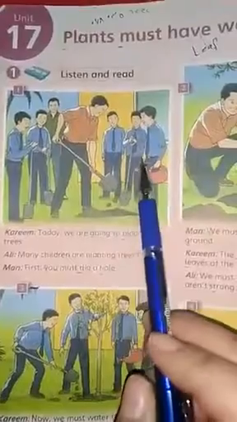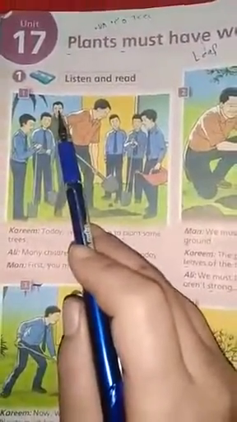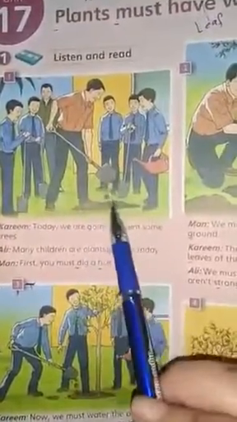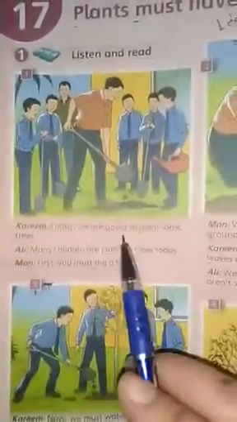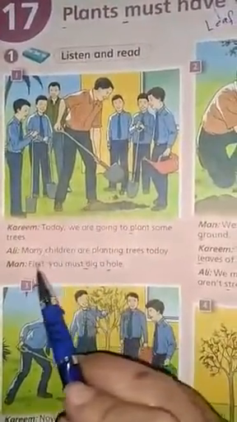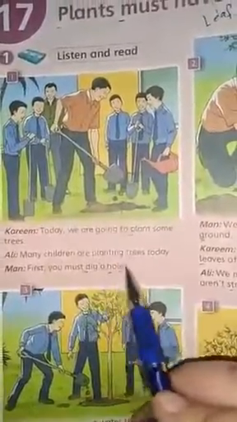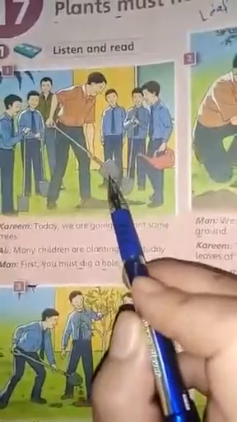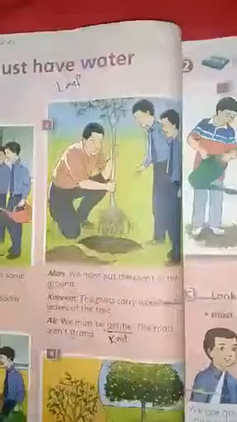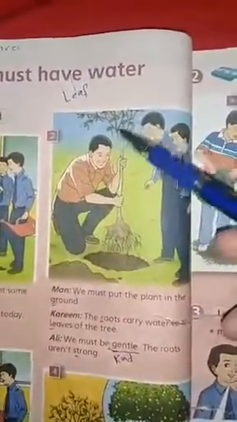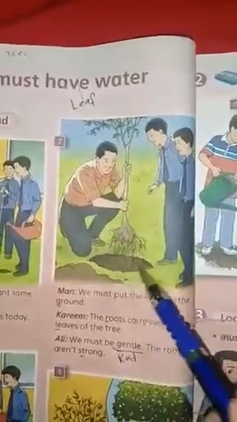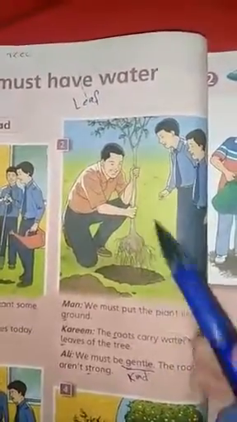In picture number 1, here we have the pupils, their teacher, and here we have a man. They want to plant a tree. The man told us that the first step, الخطوة الأولى, is that you must dig a hole. They used the spade to dig a hole. In this picture, the man put the plant in the ground. And he told us that we must be gentle.